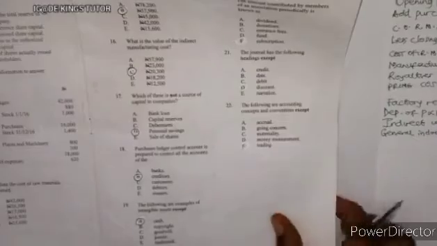Next, the following are examples of intangible assets, except dash. Intangible assets are assets you cannot see, touch, or feel. A, cash. B, copyright. C, goodwill. D, patent. E, trademark. All these are intangible except cash. Cash is tangible; you can see it, touch it, and feel it.